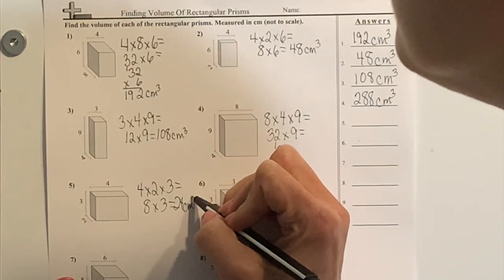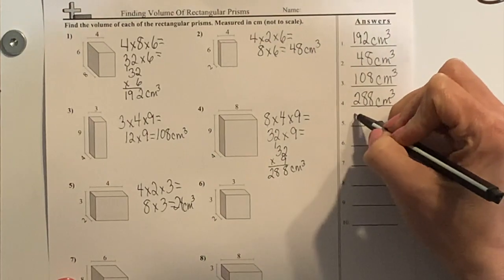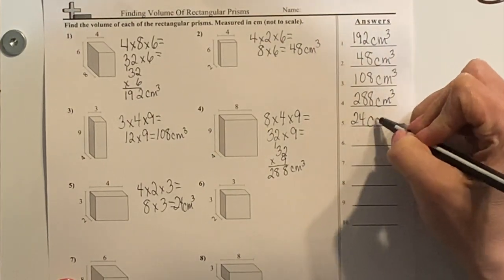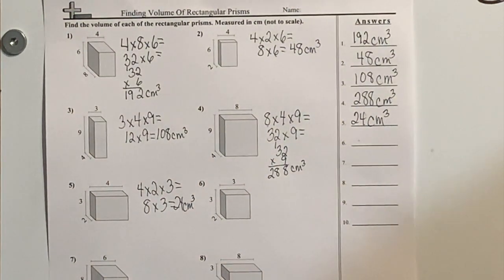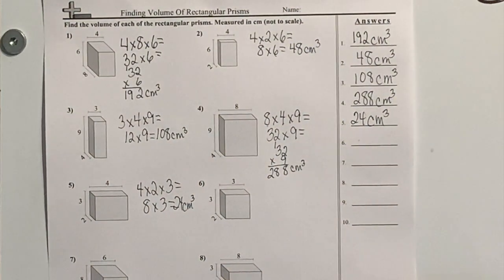It's going to be centimeters cubed because I'm finding volume. 24 centimeters cubed. Okay. So I hope you're starting to see how we use the formula in order to find the capacity or volume of a rectangular prism.